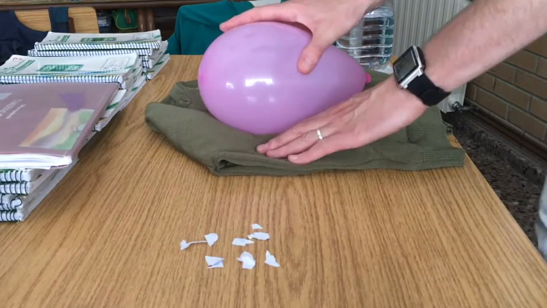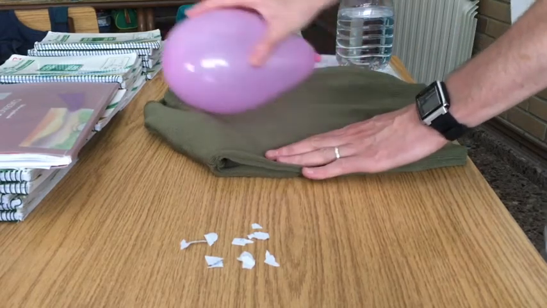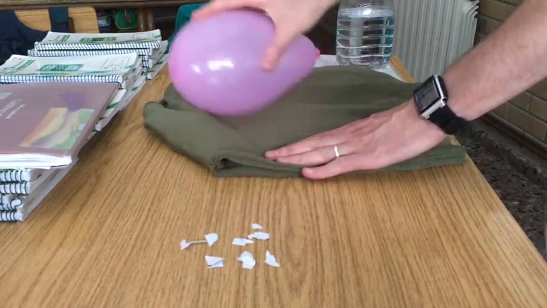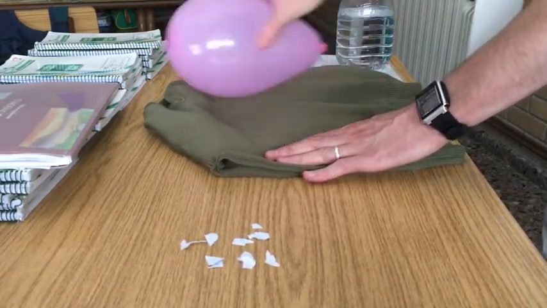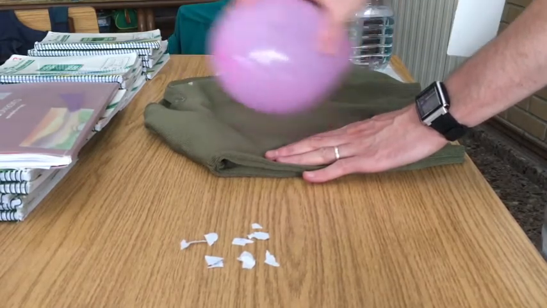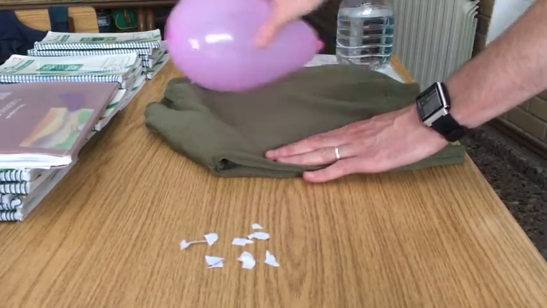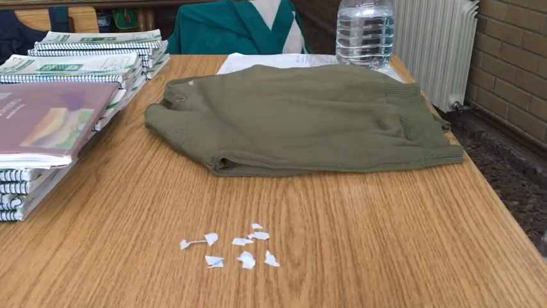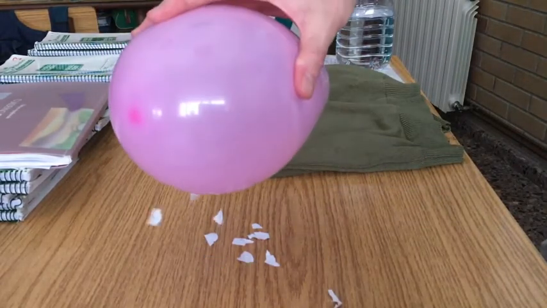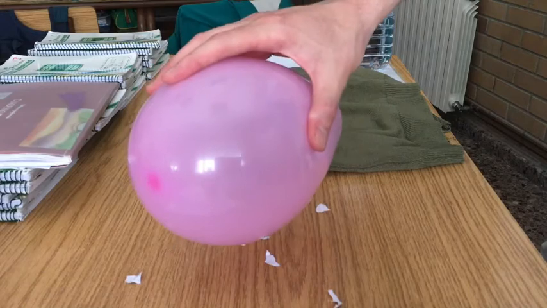Okay, so what I do is I get the balloon and I start rubbing it against the woolen jumper. And what's happening is that negative electrical charge is being transferred from the jumper to the balloon. And if I bring it towards the paper, look what happens. They get attracted towards the balloon.